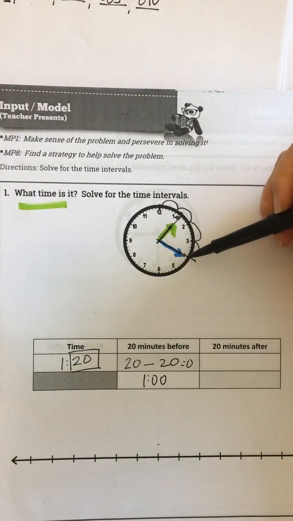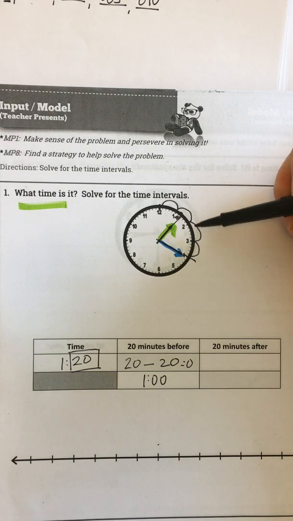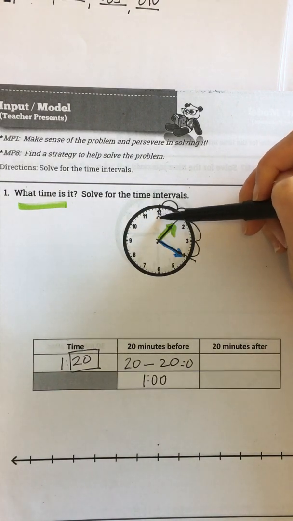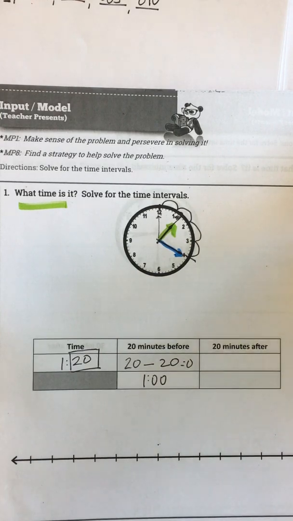Okay, it's 1:20. They wanted to know 20 minutes before, so I'm going to subtract 5, 10, 15, 20. 20 minus 20 is 0. And that brings us right to 1 o'clock, okay?